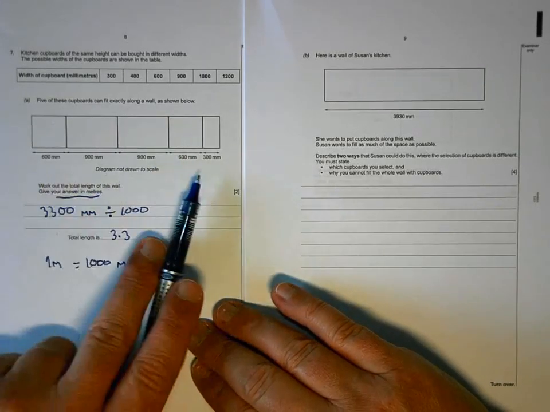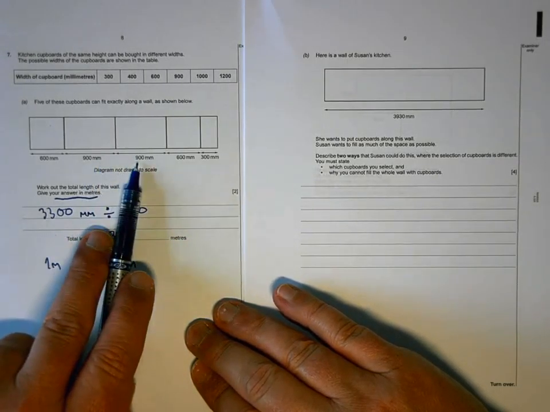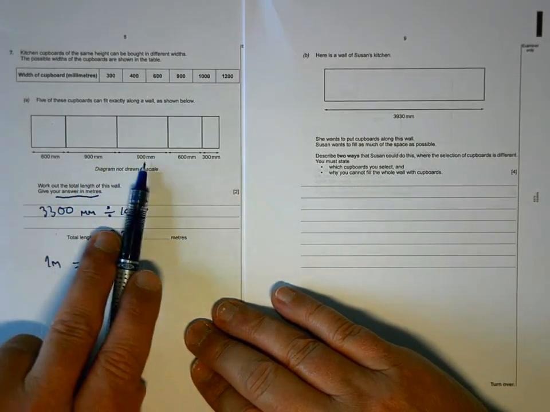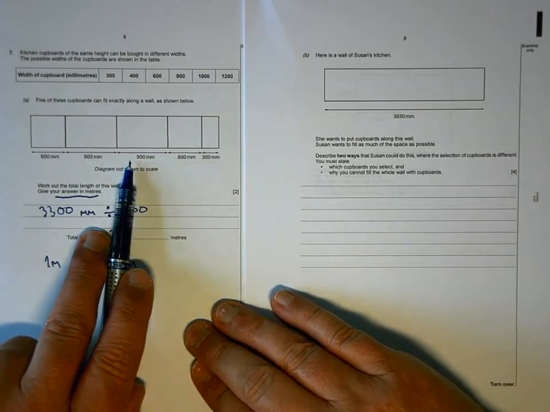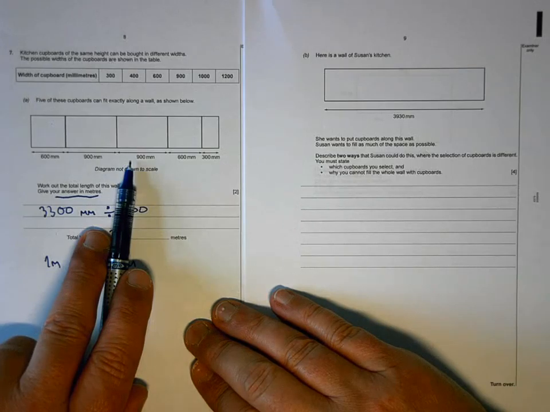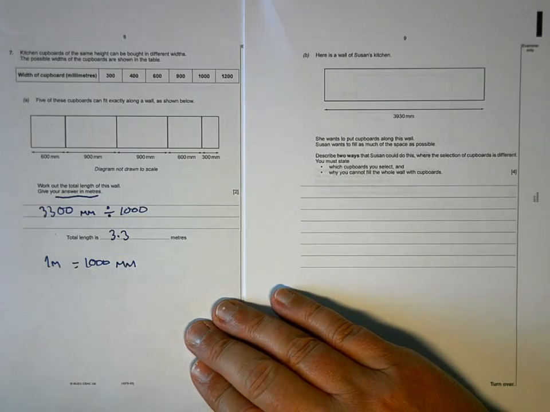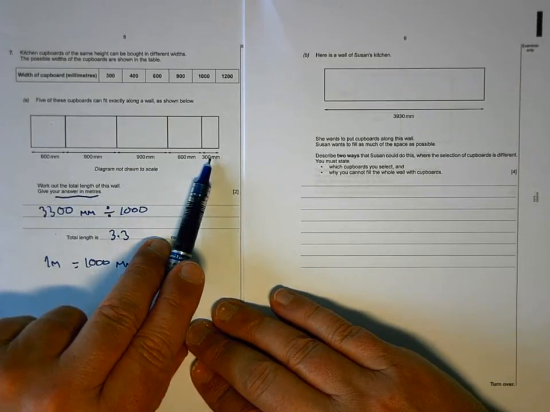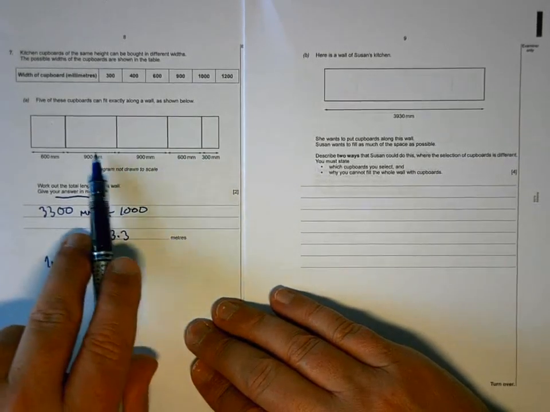So that arrangement there is 3300. If we had 3 9s are 27, so you could get 3 900s in there, and then 600, so that would be 3,600.